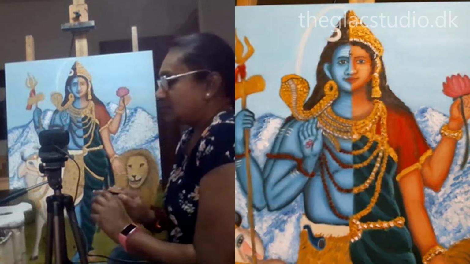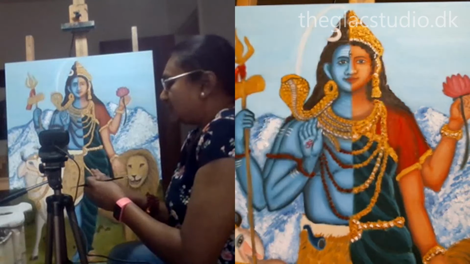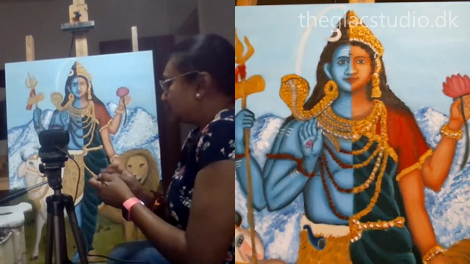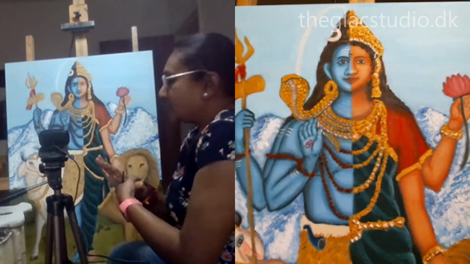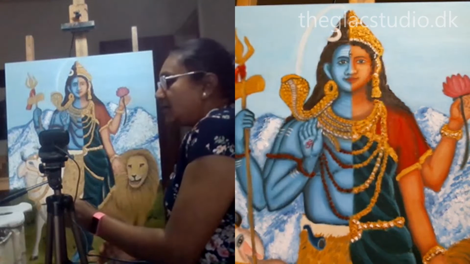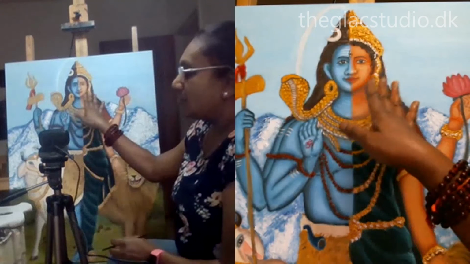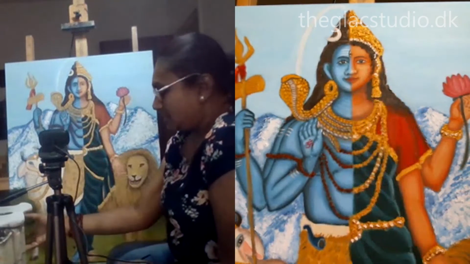Especially if you are bound to use your fingers more, do use the glove or something to protect yourself. So we saw all that, and right now we are getting ready to work on Shakti's side.